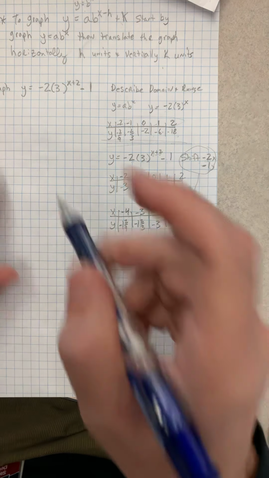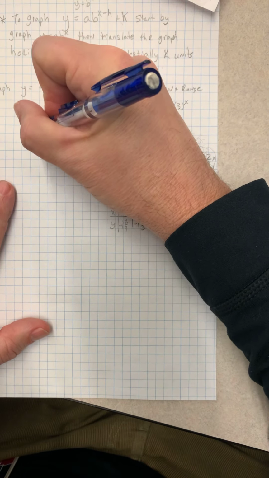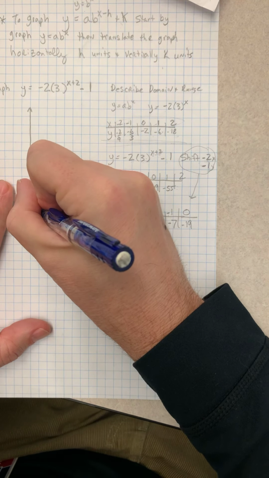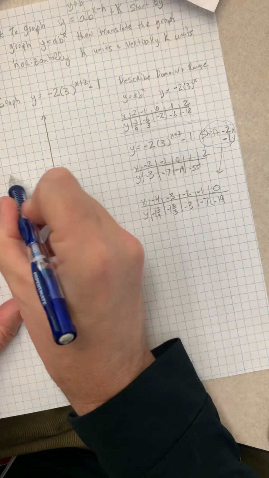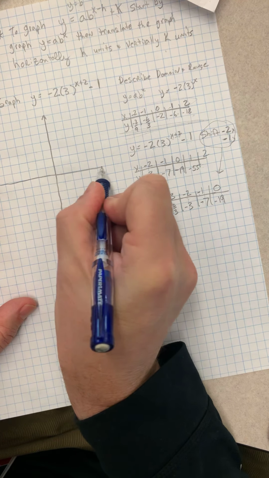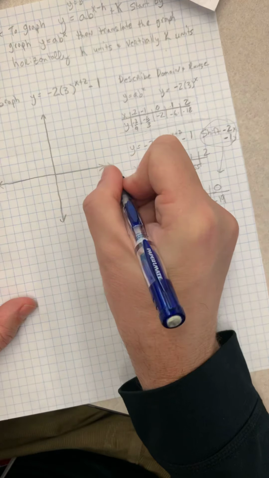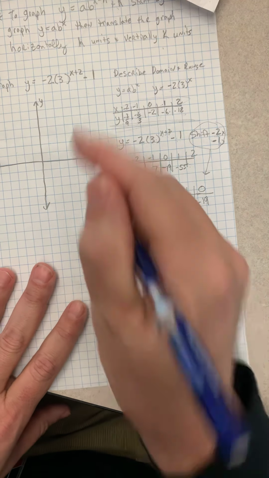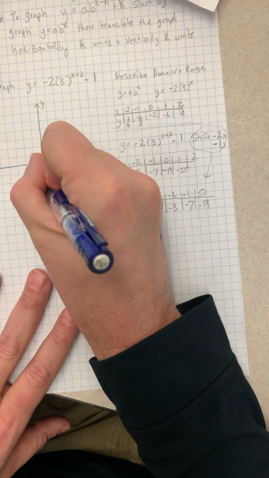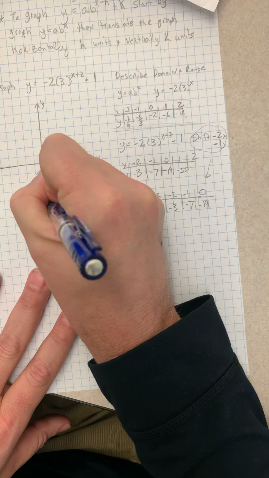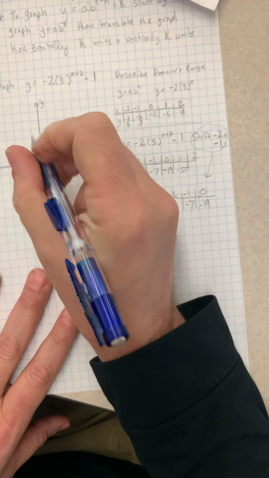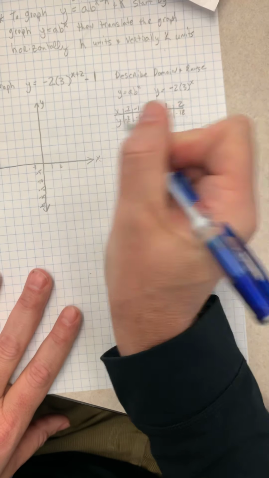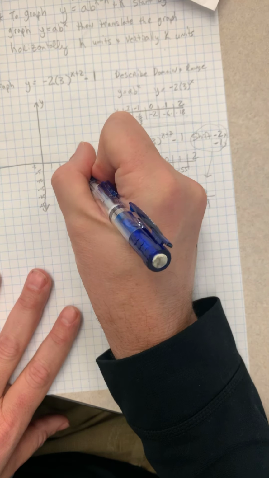Time to graph. Here's my x, here's my y. I'm going to go by 5s. Now my x's, I'm just going to go by 1s. Negative 1, positive 1, 2, 3.